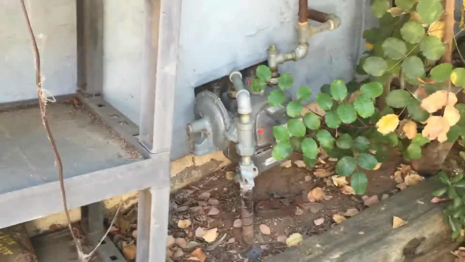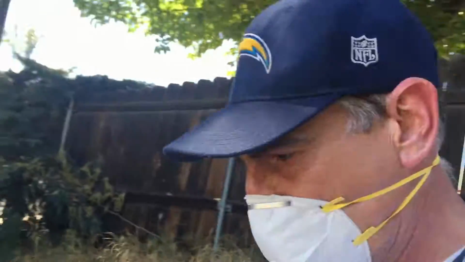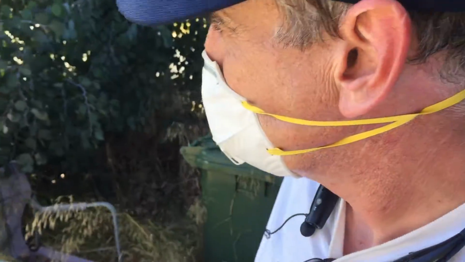We do have a gas meter. And we've got more issues with the stucco. And there's a bunch of stuff going around, so I still have my hazmat on. And so now, somehow we managed to survive this so far.